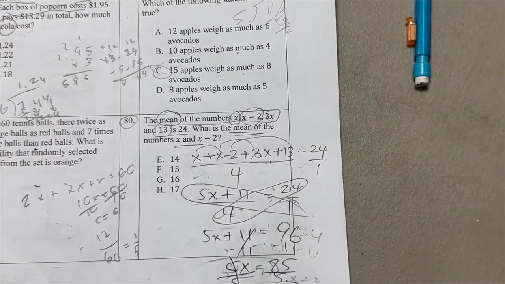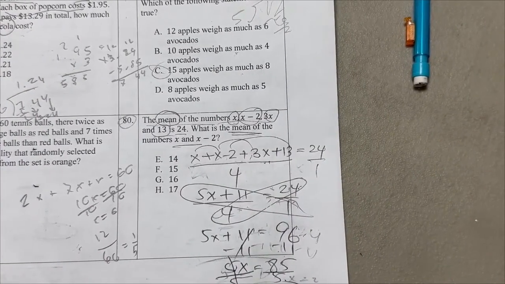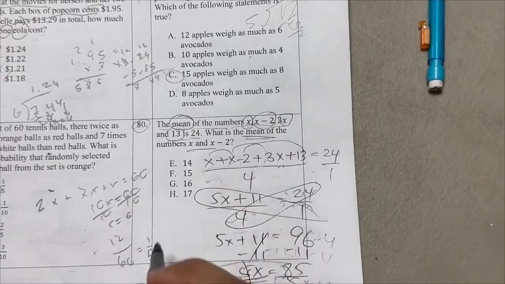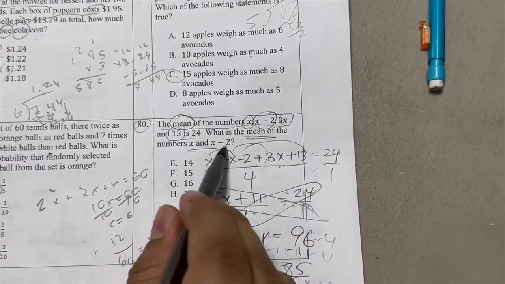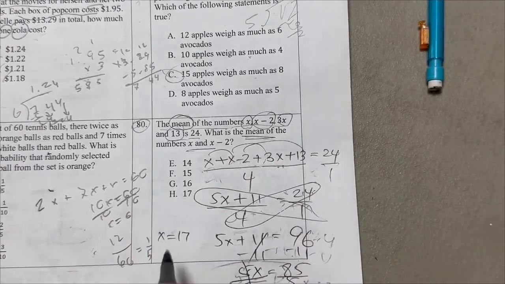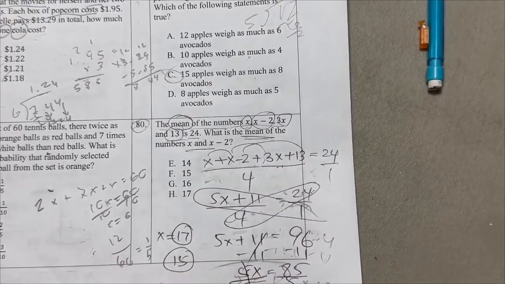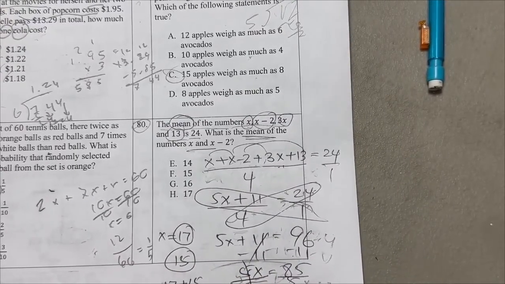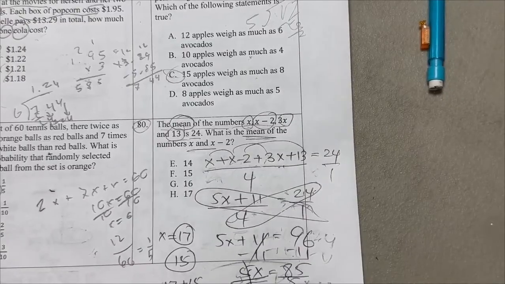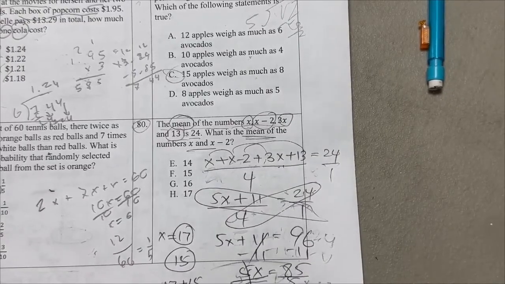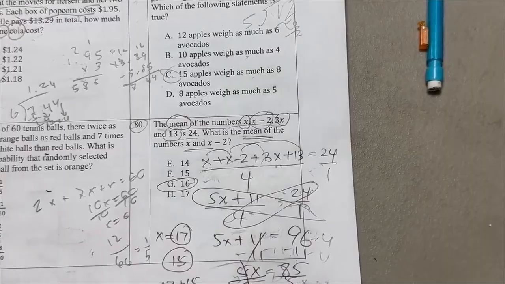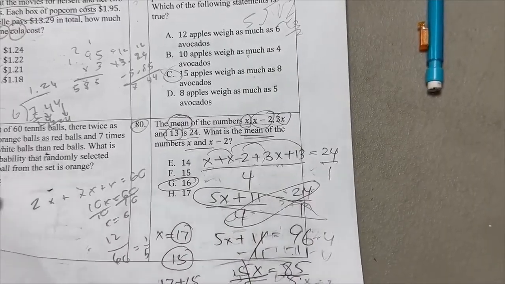So you plug in. Very good. x is 17. What is x minus 2? 17 minus 2, which is 15. So how do I find their mean? You add them and divide by how many numbers there are. So 17 plus 15 divided by 2. You get 32 divided by 2, and you get 16. Very good. Understood?